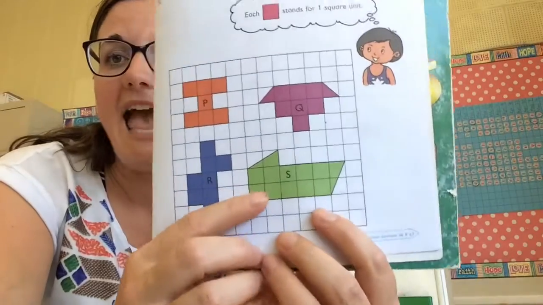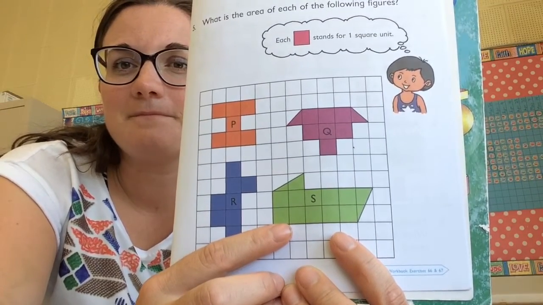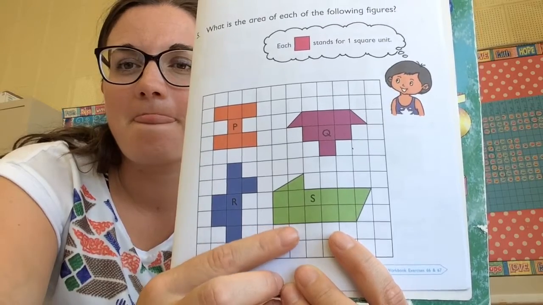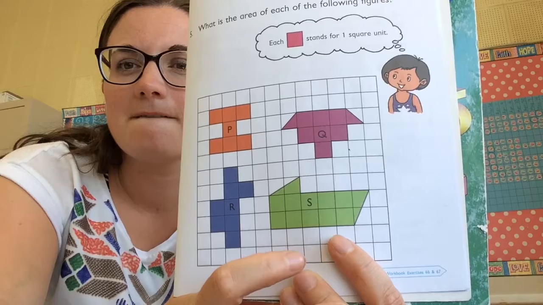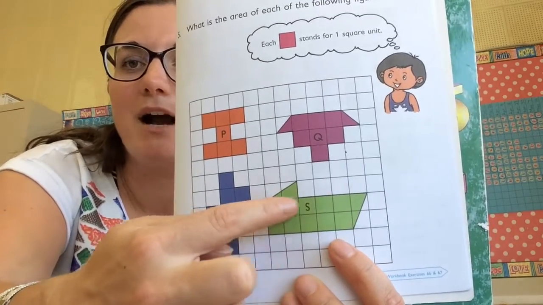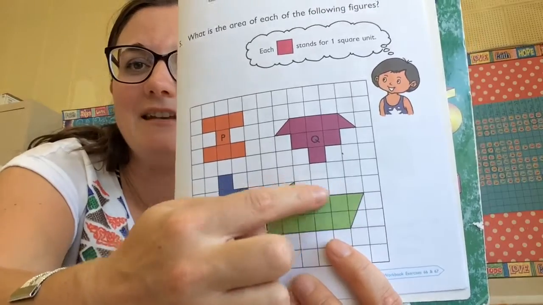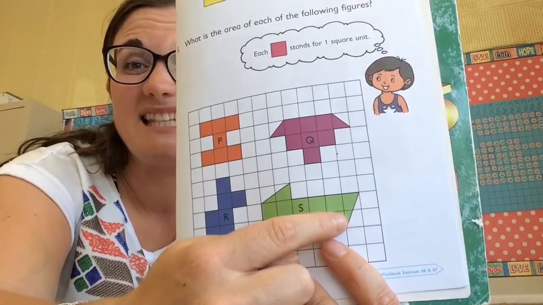What about S? Let's do S. Okay, the main part is 10. And then we've got this one, it's more than a half, and this one that's less than a half.